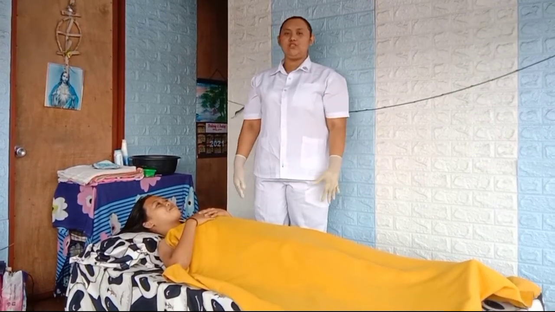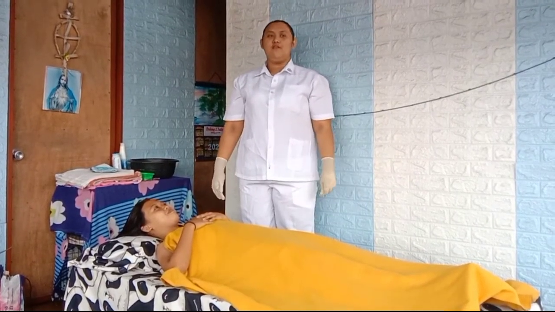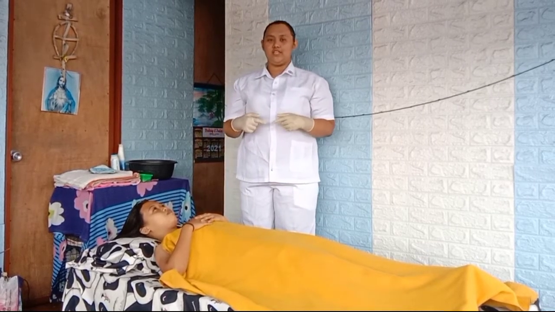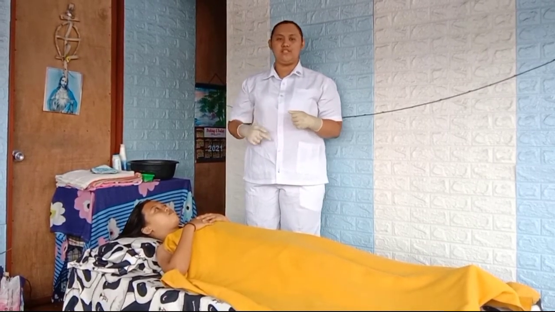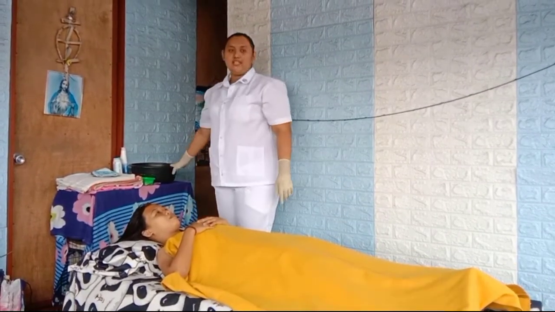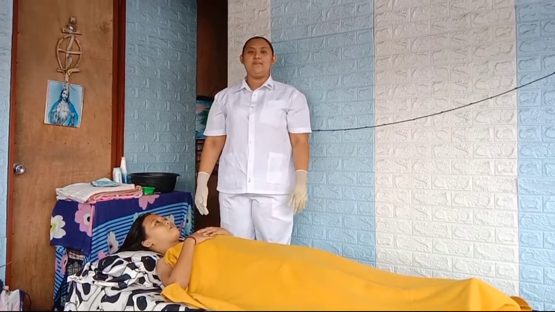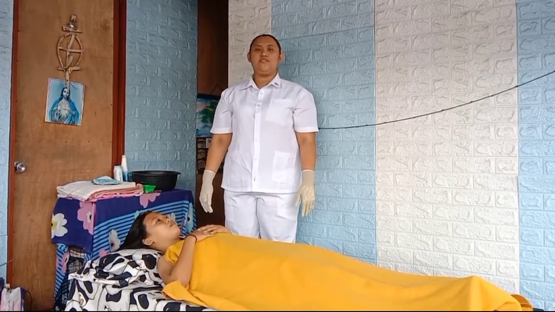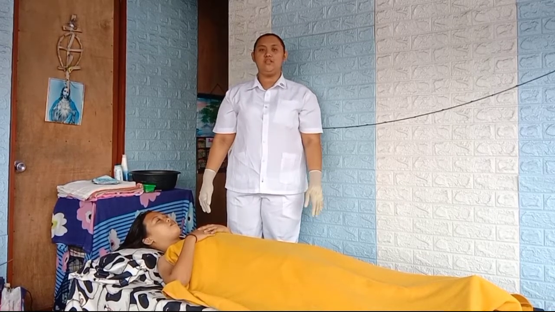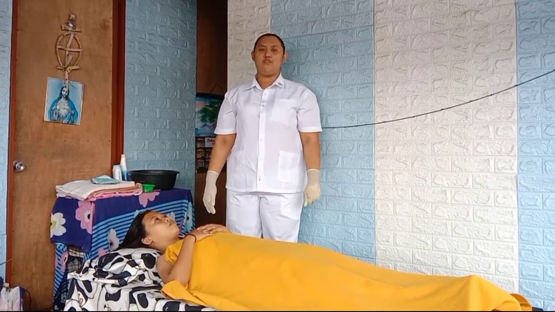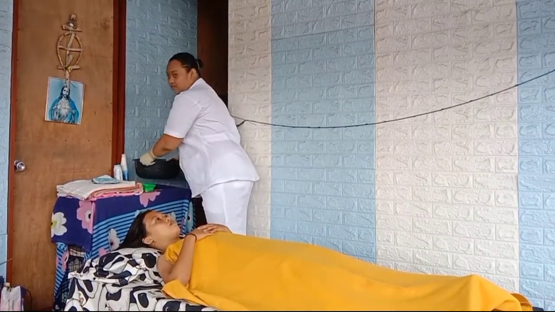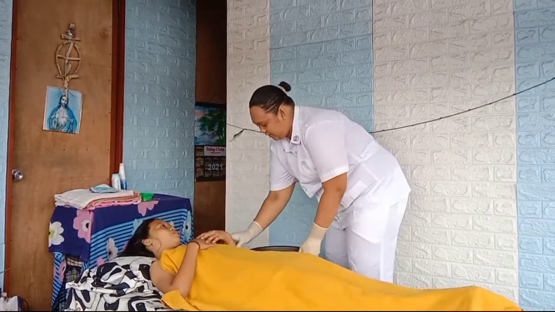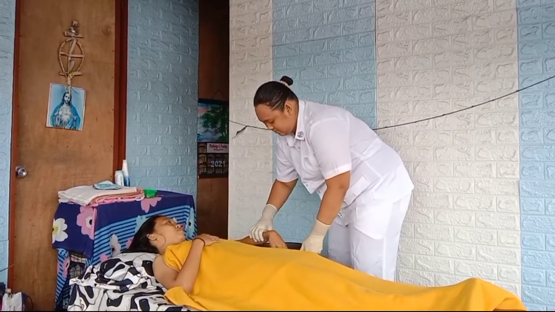Fill the basin two-thirds full of warm water, 46 degrees, and check the temperature of the water. Checking the temperature of the water is a must so that the patient will not get burned. So the water is already full now. Let the patient check the temperature of the water and make sure the patient can tolerate it, to know if the temperature is tolerable for her. Okay, can you put your hand in and check the temperature of the water? It's okay.